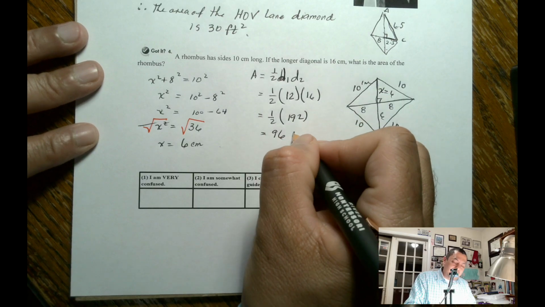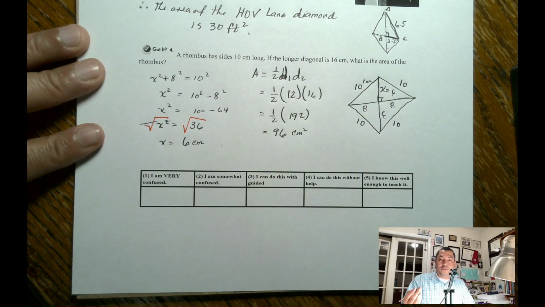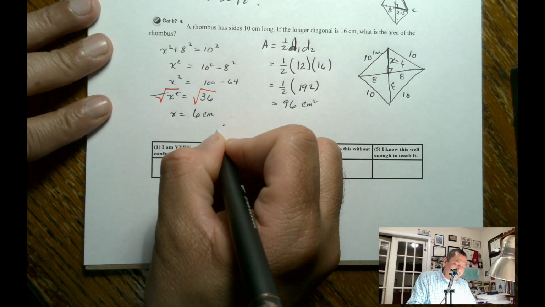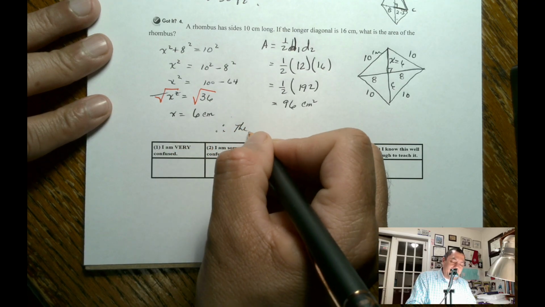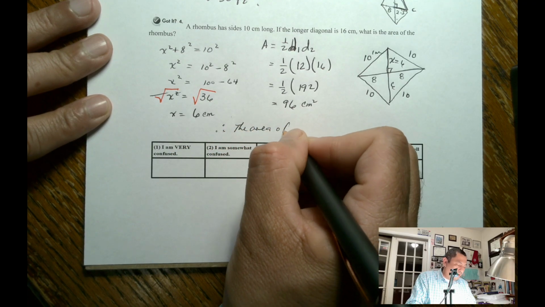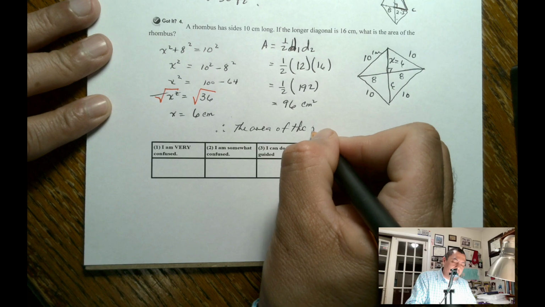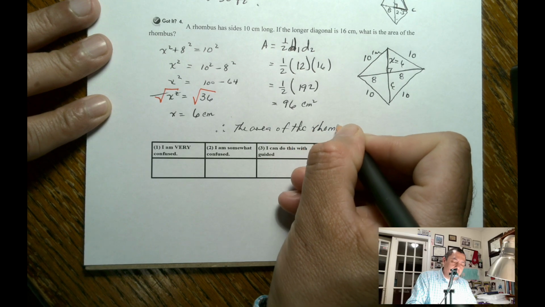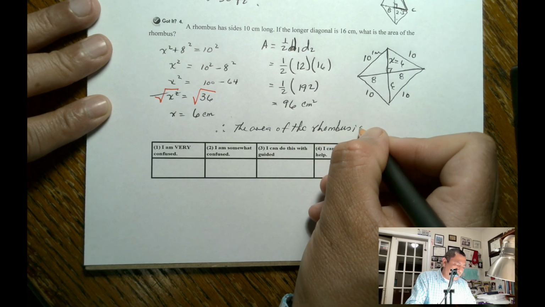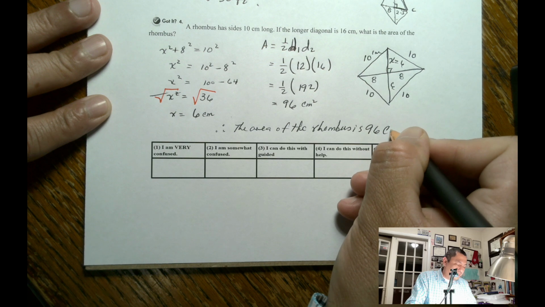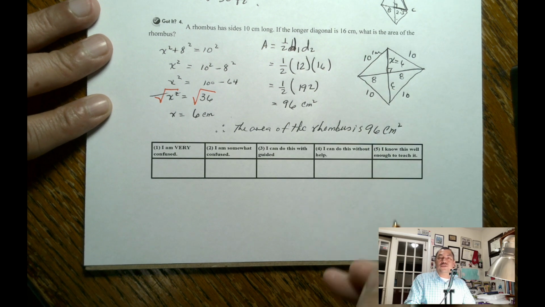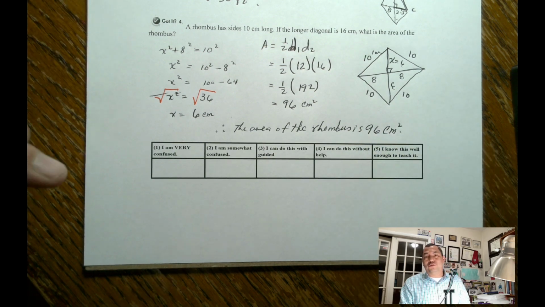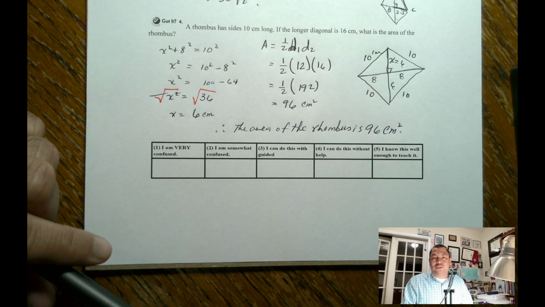The units are square centimeters. This is a question, so let's answer the question. Therefore, the area of the rhombus is 96 square centimeters, and that's the solution to the notes on section 10.2.